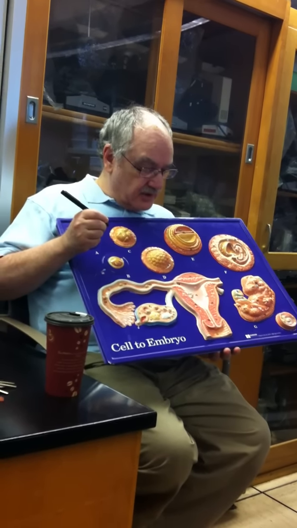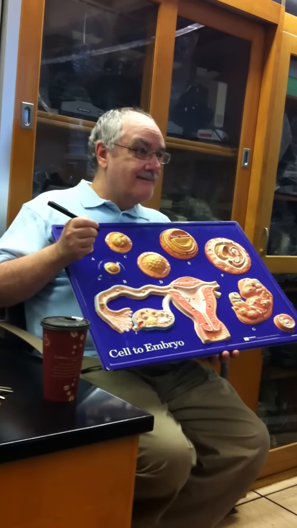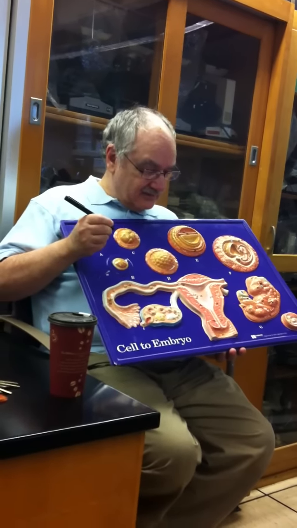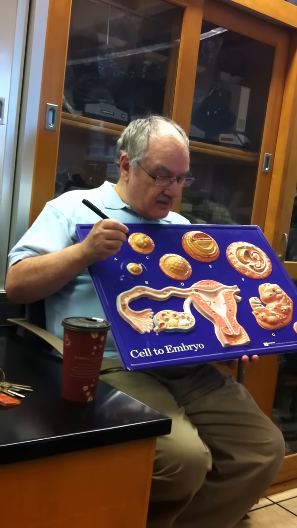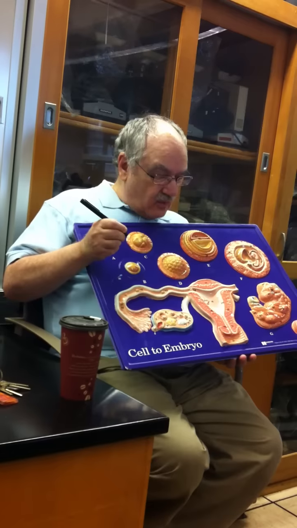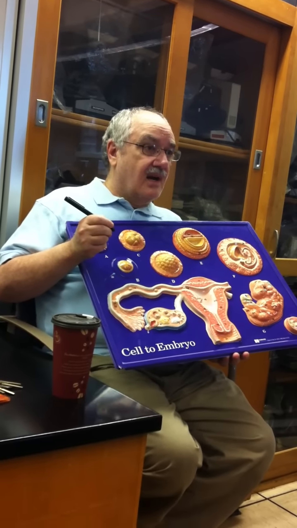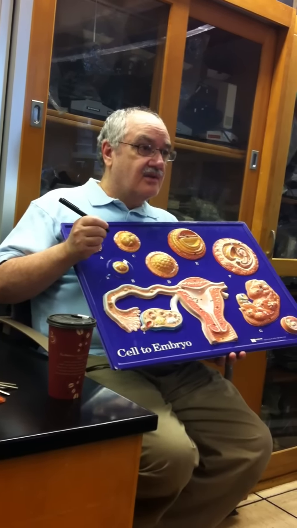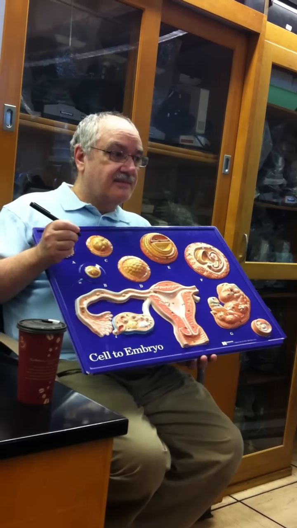The main portion is called the soma, S-O-M-A, this part. Then it narrows down. Where it starts to narrow down is called the isthmus, I-S-T-H-M-U-S, I believe, isthmus.